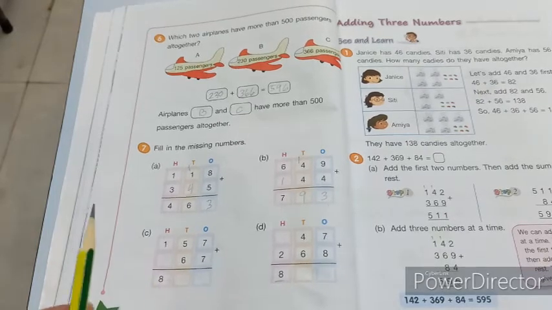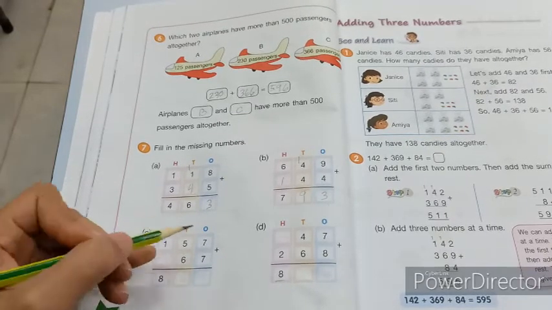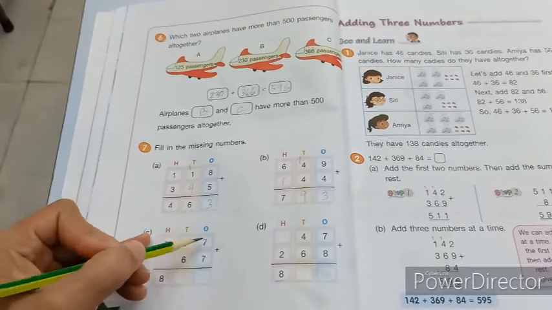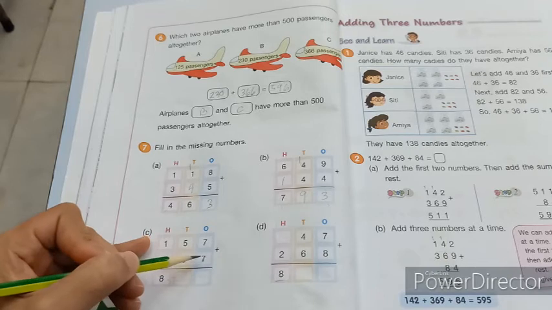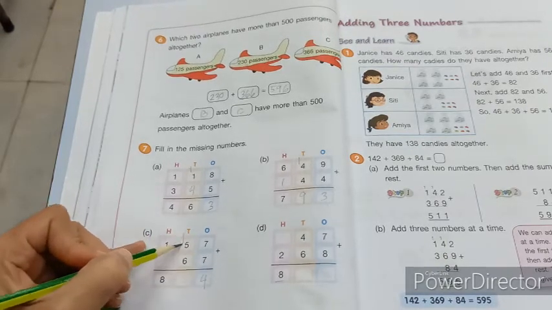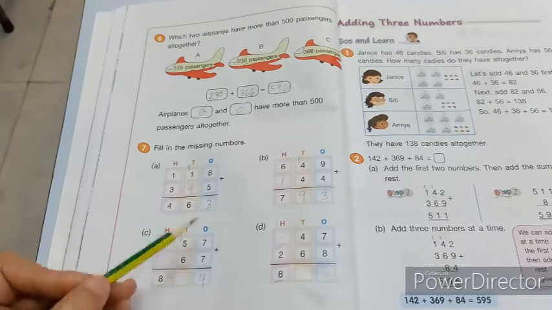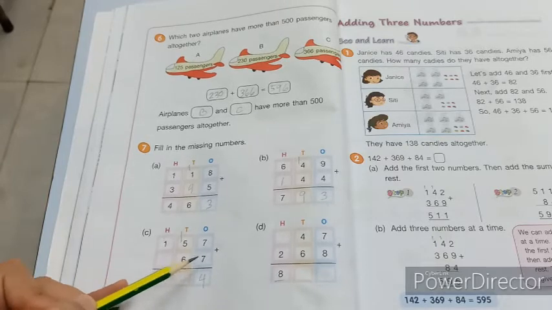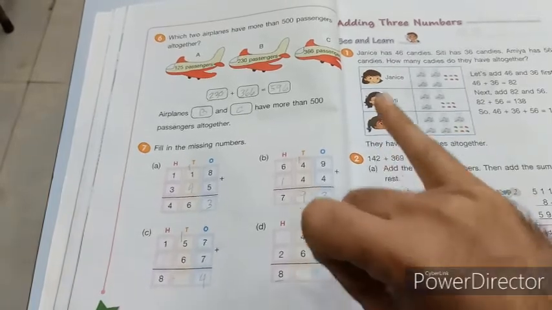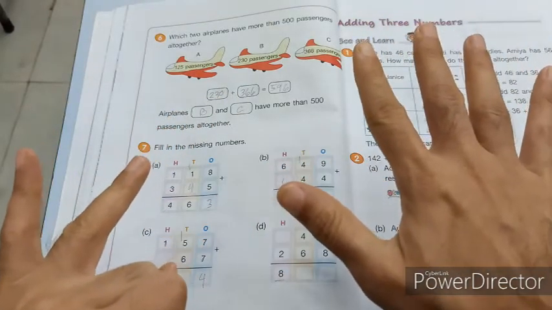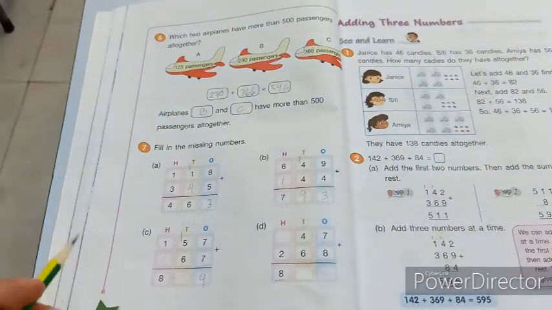Let's go to letter C. Let's count the ones place first. 7 plus 7 is? Yes, 14. Carry 1 there. Teacher, how? Okay, again, 7 in your mind and then count plus 7. 7, 8, 9, 10, 11, 12, 13, 14. So it's 14.